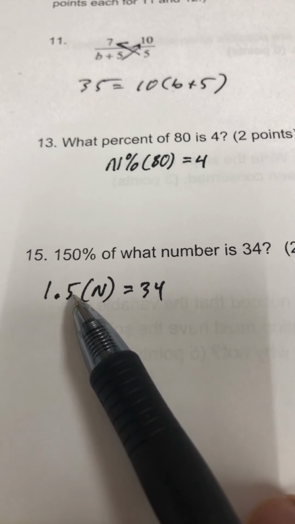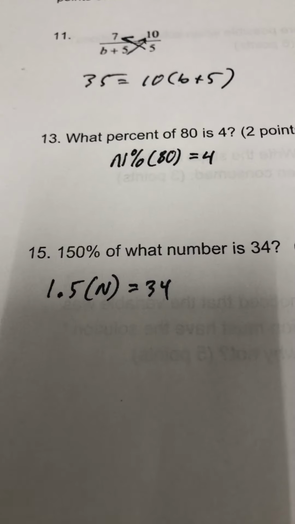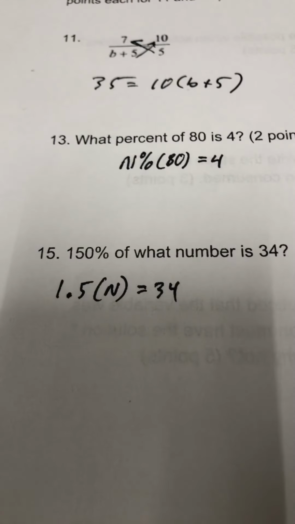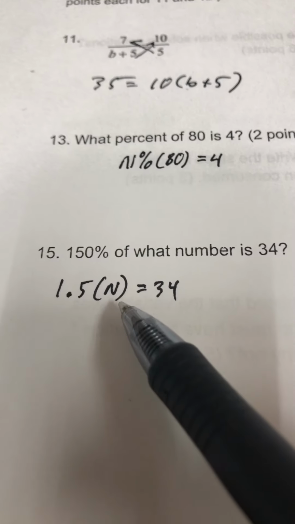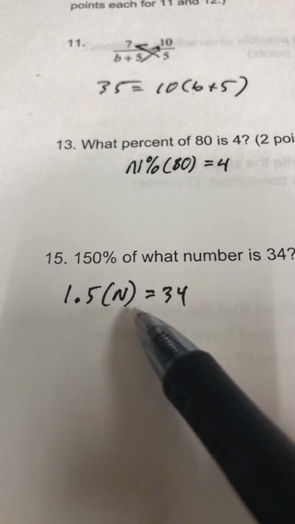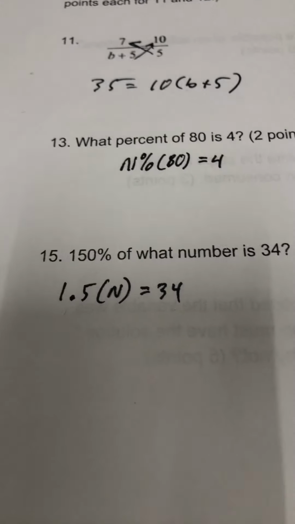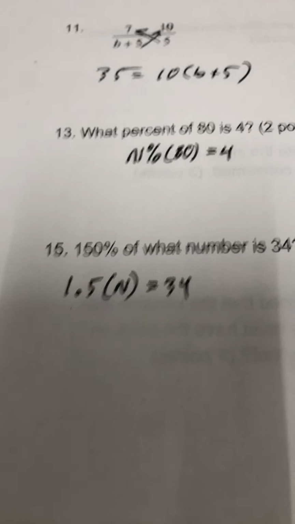150, so 1.5. I changed that to a decimal already. I moved the decimal 2 places to the left. And I'm going to divide both sides by the 1.5 to get n by itself. And I'll tell you what n equals.